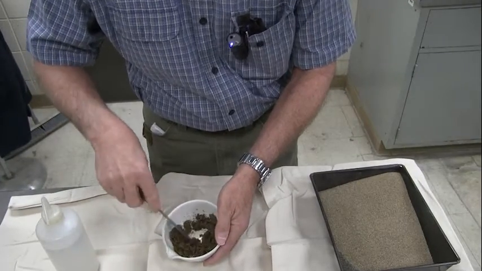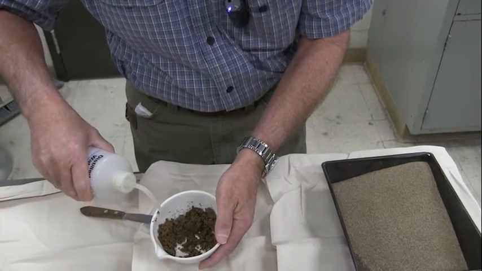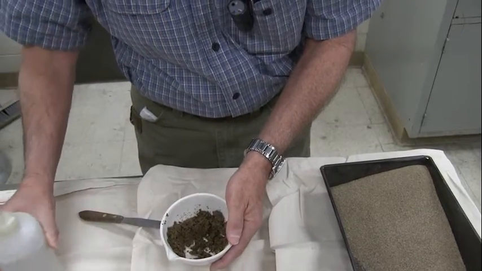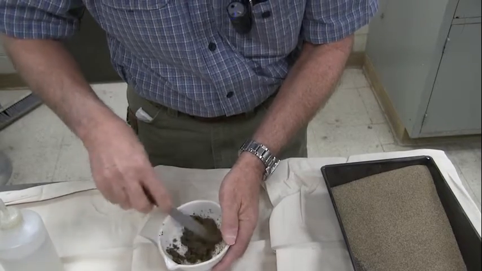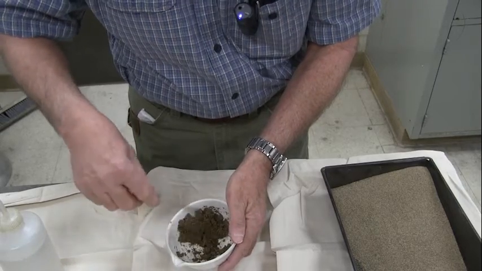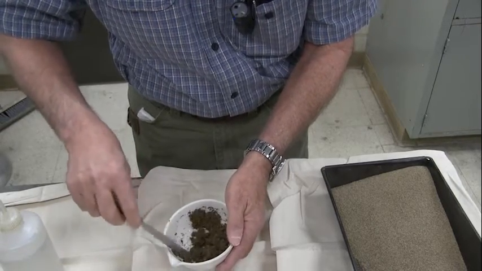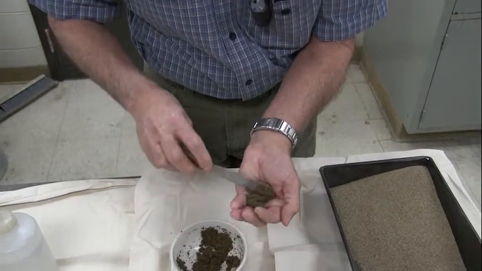See, it doesn't hold together very well. The thing about a sand, you don't want to get too much water in it, because then it goes over to the other side and gets really hard to work with. I've got this mixed up a little bit, and I'd like to put some in my hand so you can see what it looks like, and try to roll it.